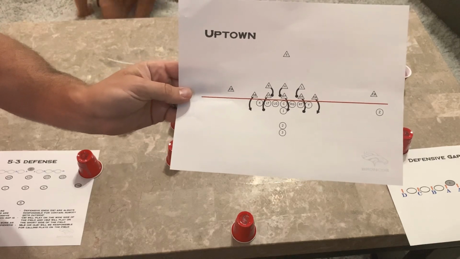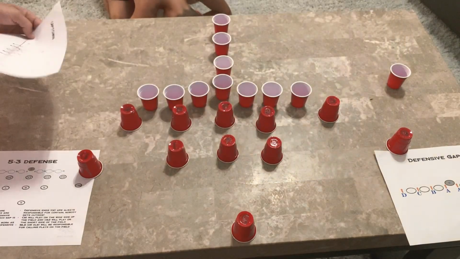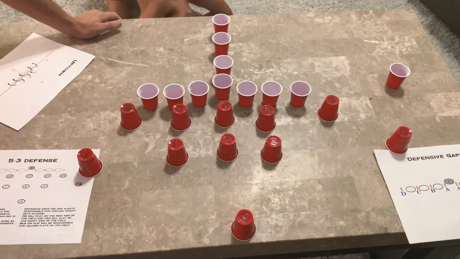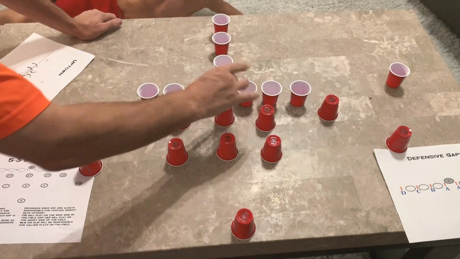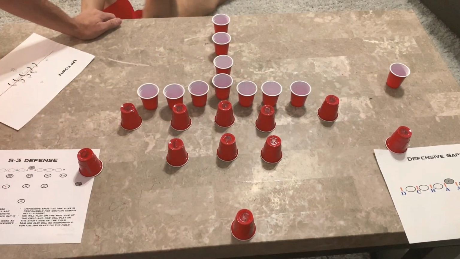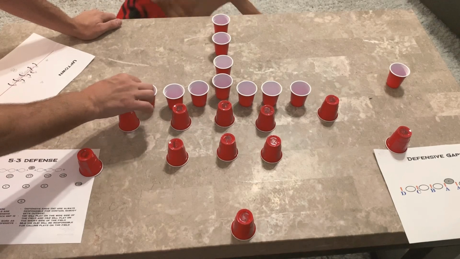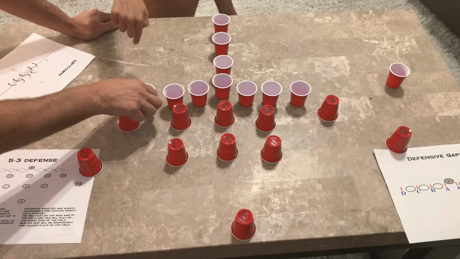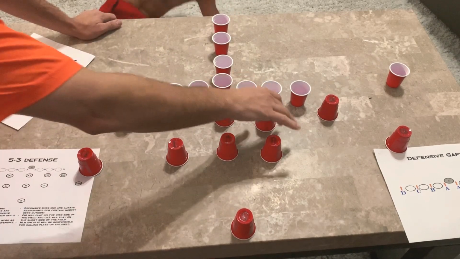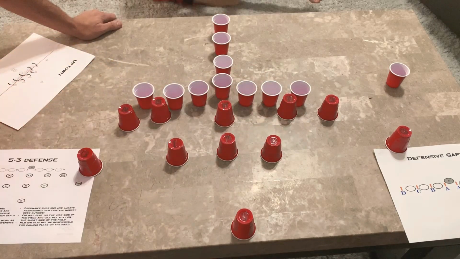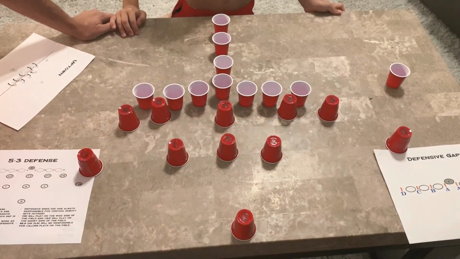Uptown, very, very similar to downtown. Except what? The defensive tackles, instead of going down towards the football, they're going to go where? Like that. They're going up. Now they're going to the C gaps. Up. Where do you think the Rip and the Leo linebackers are going? Show them, Blake.